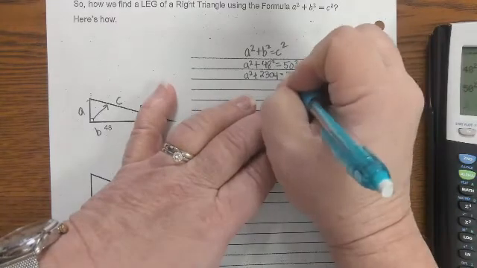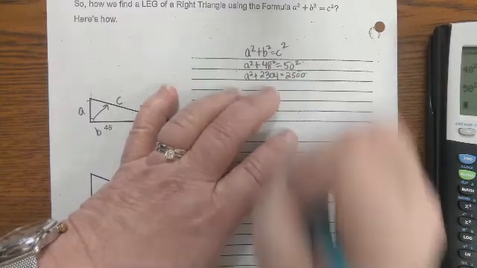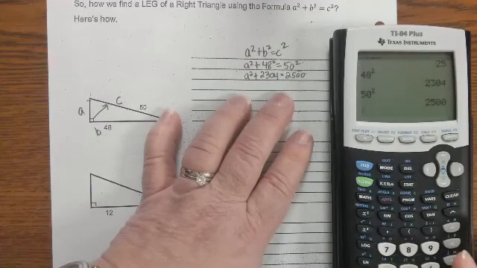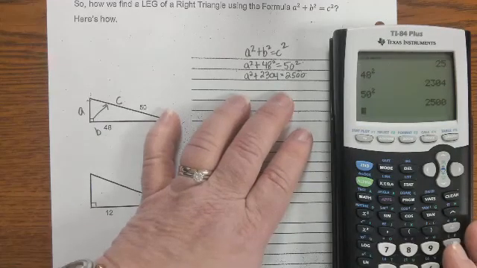So when I'm talking, or when you are writing it or putting it into your calculator, if you need to pause the video so you can write down, then do that. But please do the steps in the calculator with me.